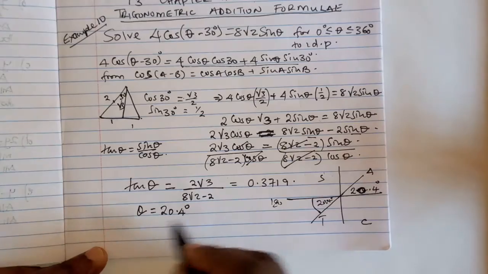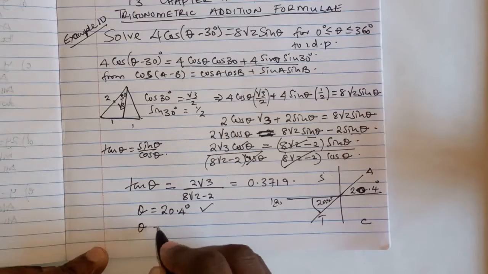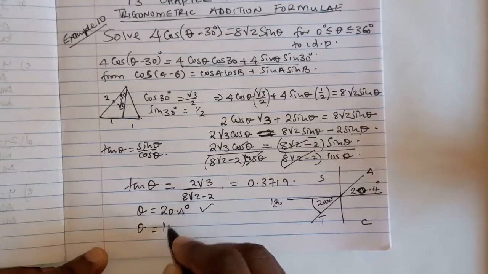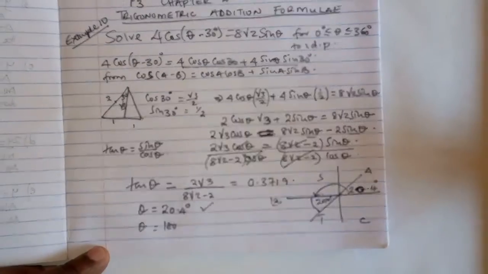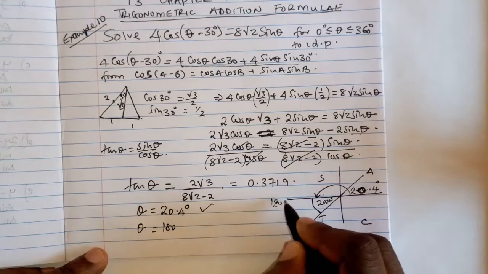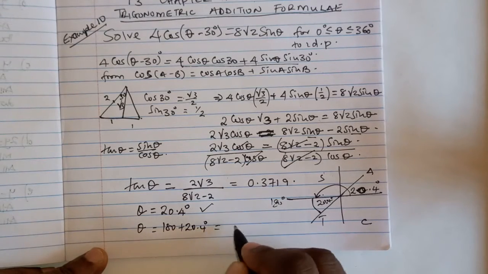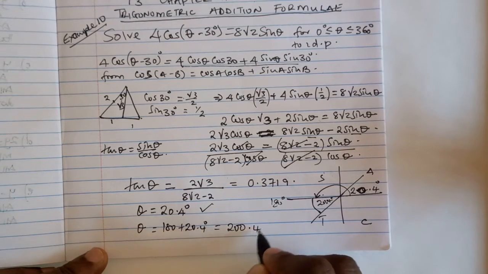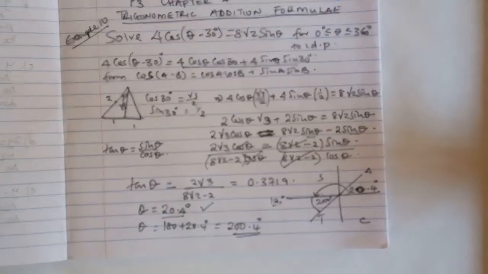So therefore theta is going to assume the value of 20.4, or theta is 180 degrees plus 20.4 degrees, which is 200.4 degrees. So yes, we have been able to acquire the value of theta within the range of 0 and 360.